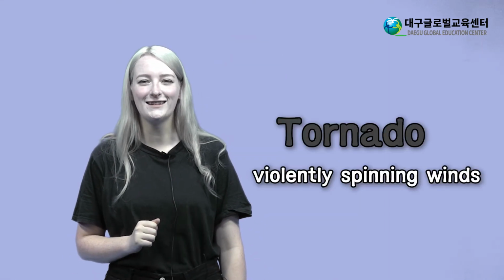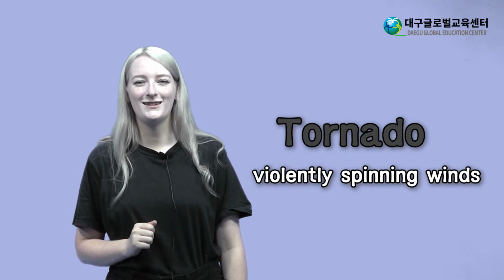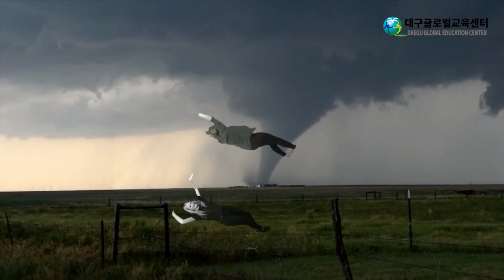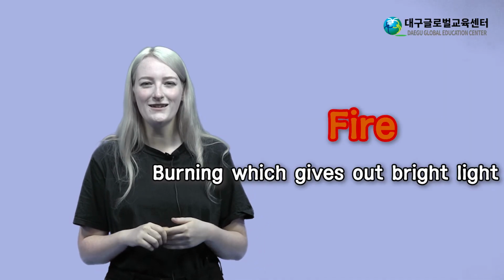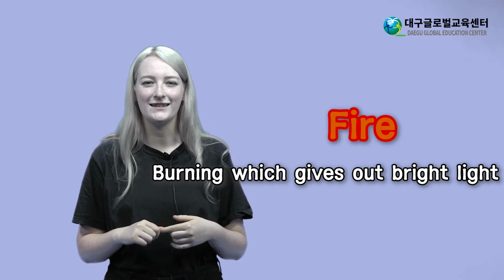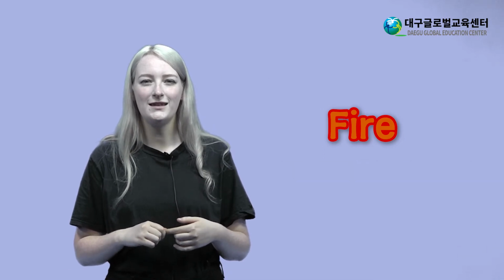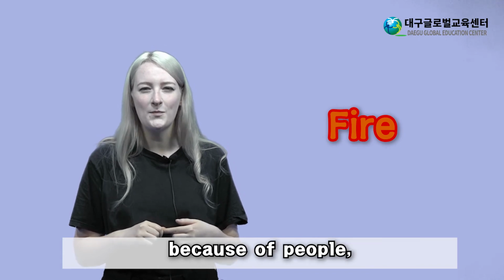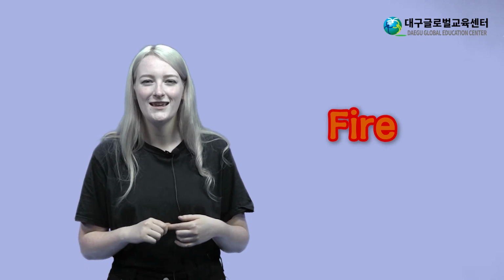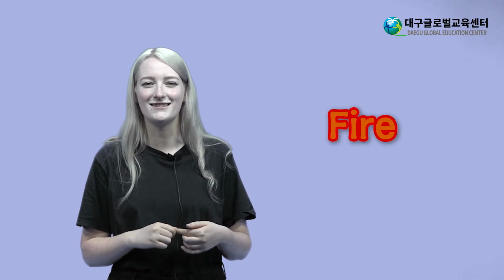Okay, nice job. Let's go through the natural disasters and make sure you got them all right. First, we have the tornado, violently spinning winds. Being in a tornado looks like this. Next, we have fire, burning, which gives out a bright light, heat, and smoke. These happen naturally or because of people and are super dangerous. Here is what being in a fire is like.